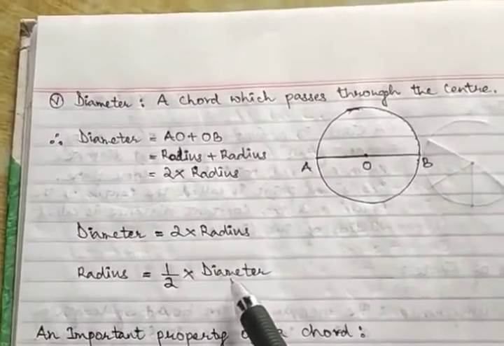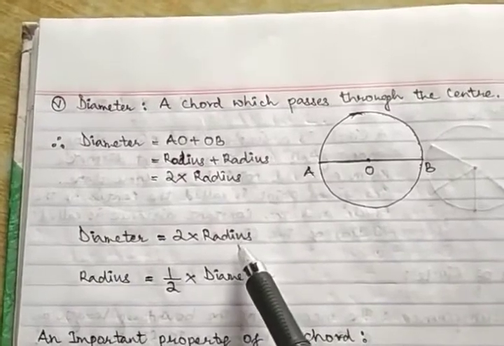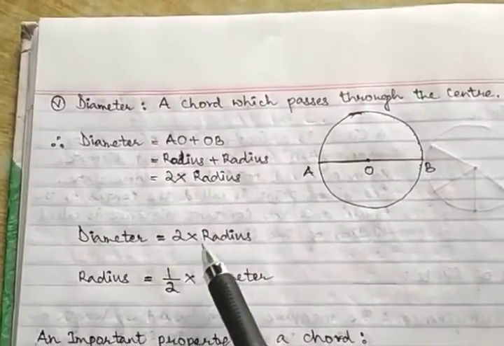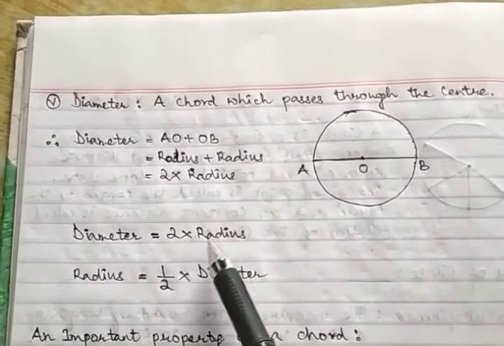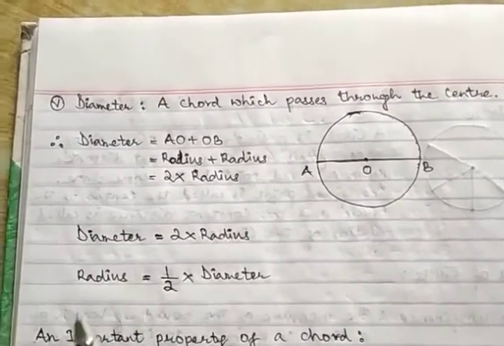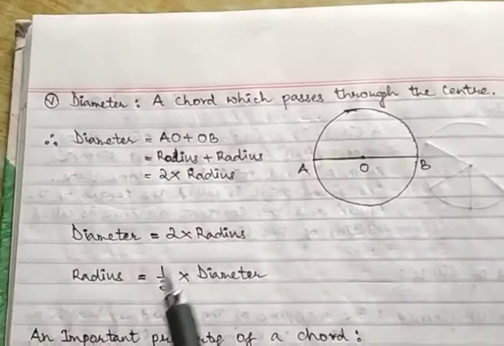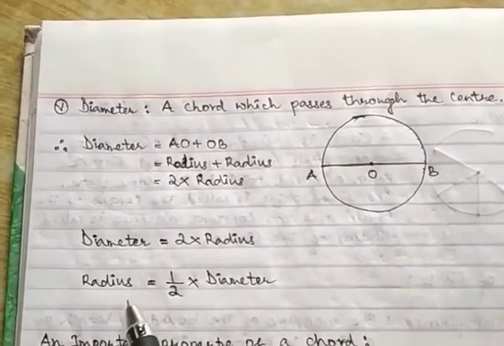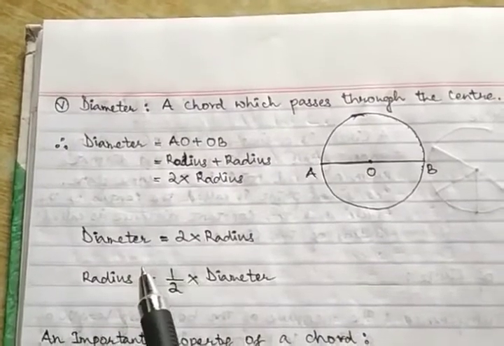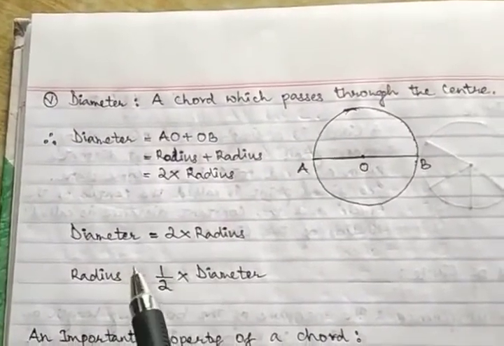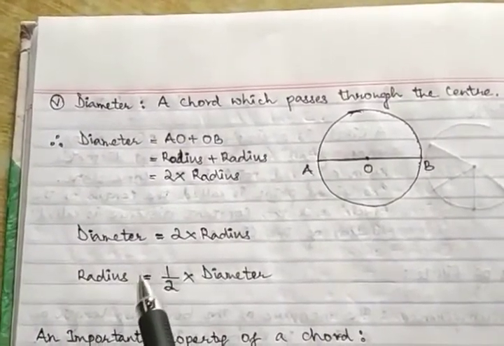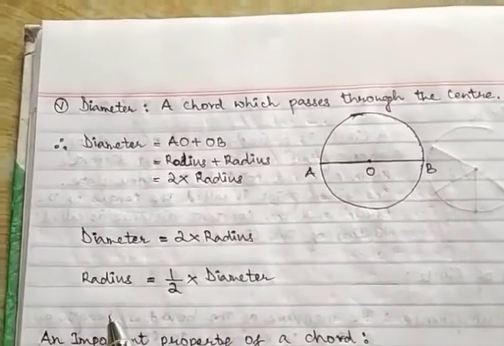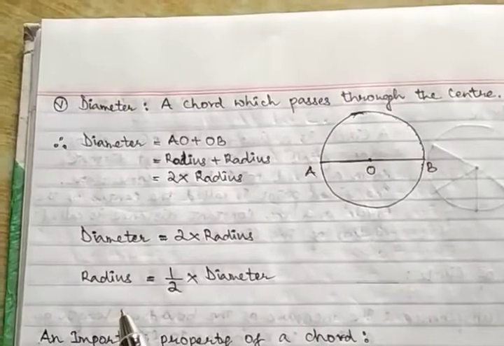Half into diameter. And if you are given the radius and you need to figure out the diameter of this circle, you are simply supposed to multiply the radius by 2 to get the diameter. That is why it's important. In most of the calculations we'll be using diameter and radius. The others are also important, but most of the time we'll be using these two.